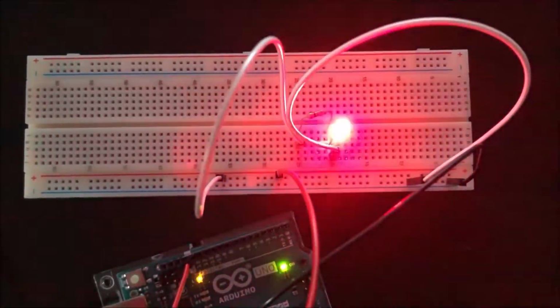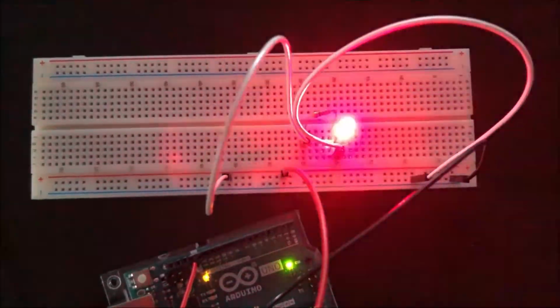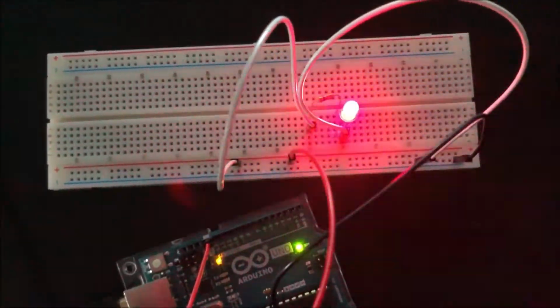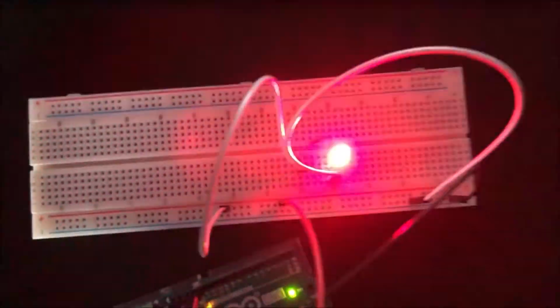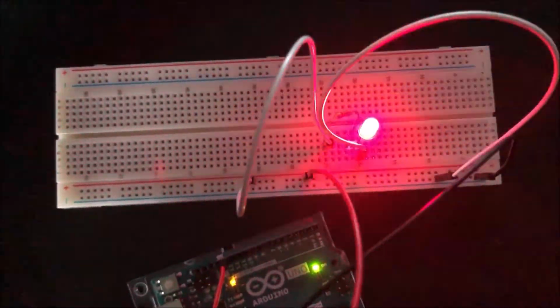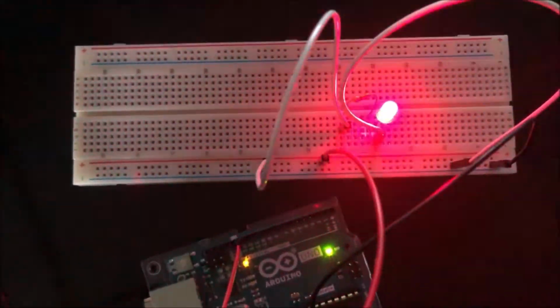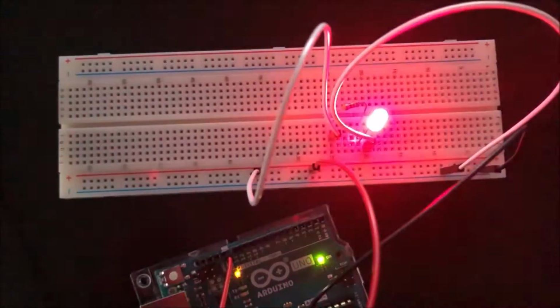The highest frequency that the average human eye can register is about 80 Hz. If you convert that to milliseconds like I did, that is 12.5 milliseconds. So I'm going to plug that in as my value for delay length.